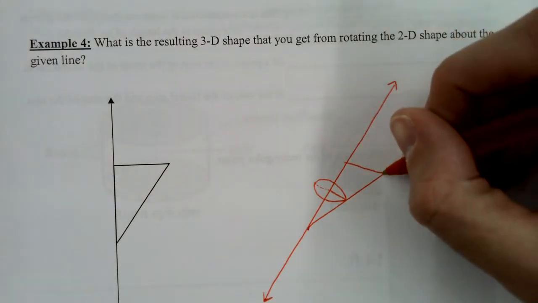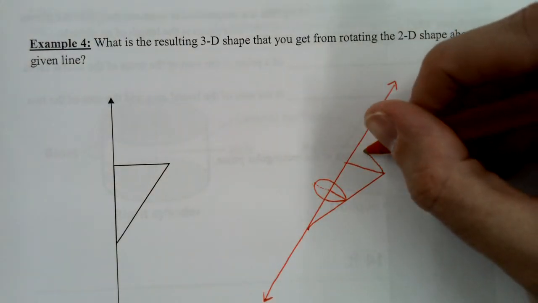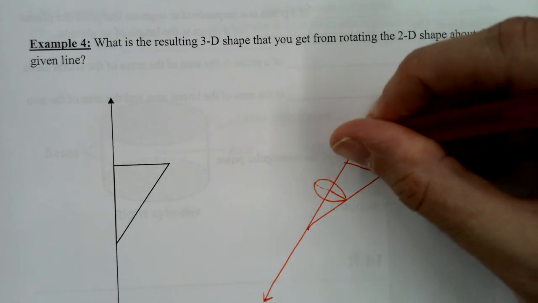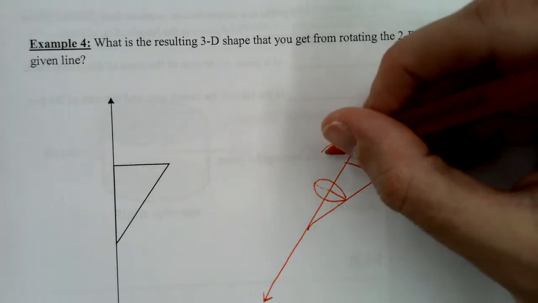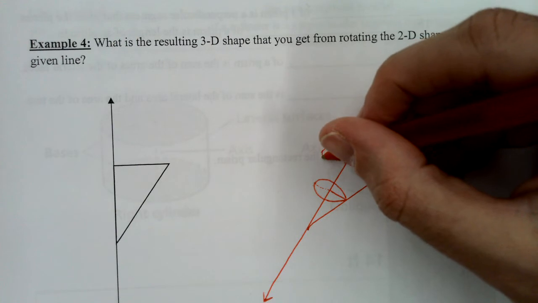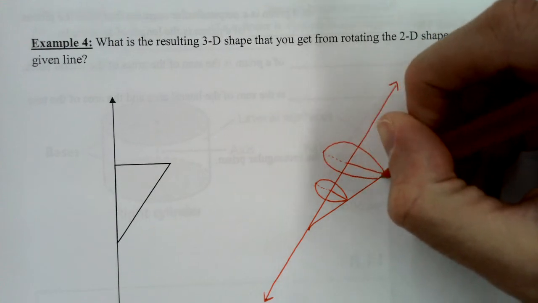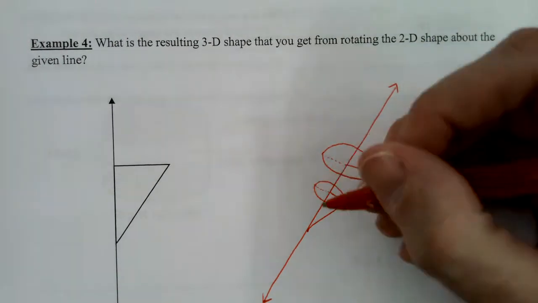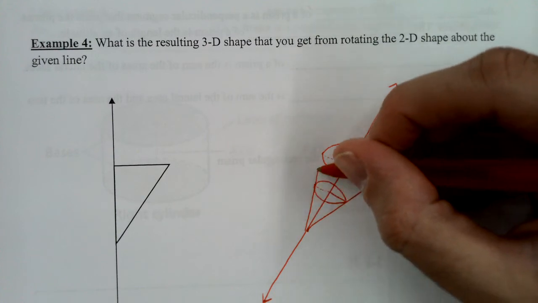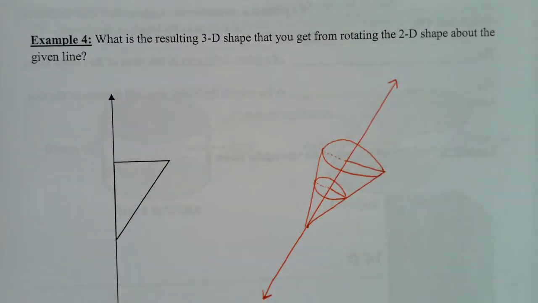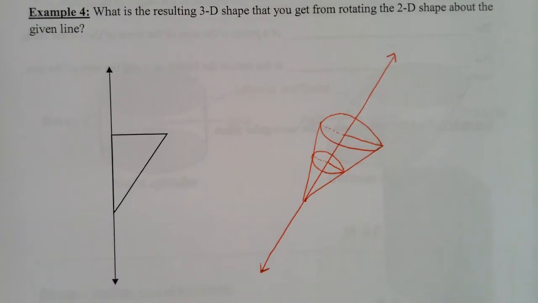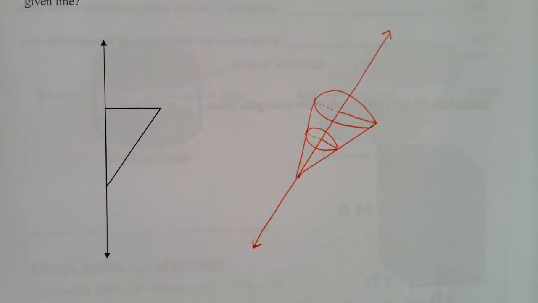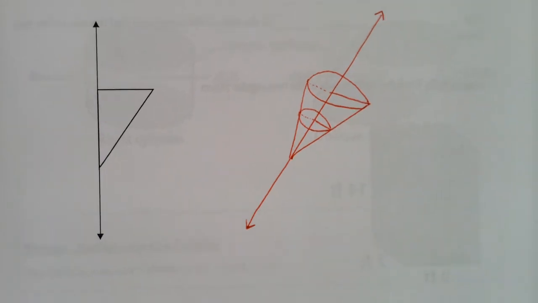If I rotate it along the line, rotate like that, it's going to come right back around. So maybe you can see the shape that's forming. It's a cone. Think of an ice cream cone. Kind of looks like an ice cream cone. So the resulting 3D shape is a cone.